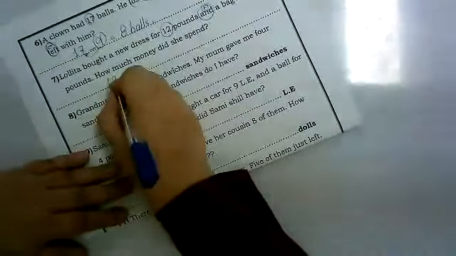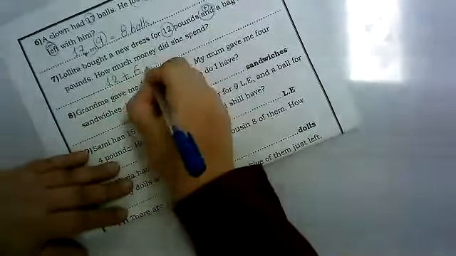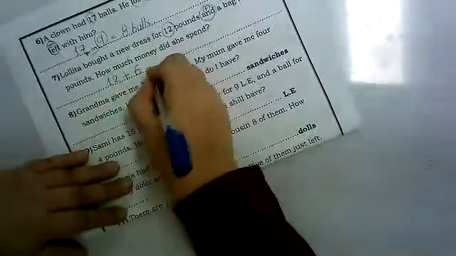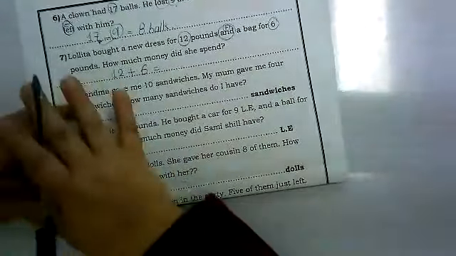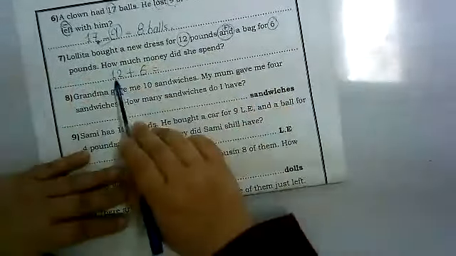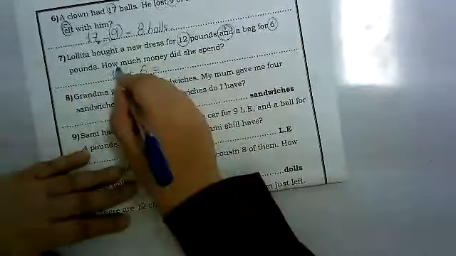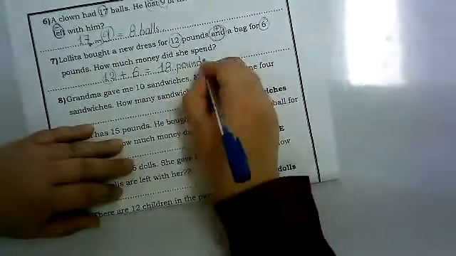It's 12 plus 6 equals. In addition, we count after the bigger, because it's like a safe in which we keep money. The money is getting bigger and bigger in addition. So put the bigger in your mind and the smaller on your fingers and count after the bigger. After 12: 13, 14, 15, 16, 17, 18. So she paid 18 pounds.